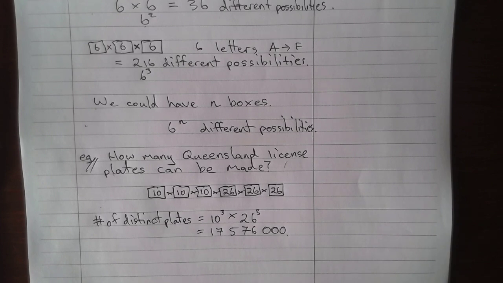Awesome. So that's a little bit about our multiplication principle. That's pretty useful in and of itself, but it's also a pretty key part when you come to learning about combinations and permutations as well. So it all feeds into that nicely. All right, so that's it for the fundamental principle of counting, multiplication principle, or the rule of product.